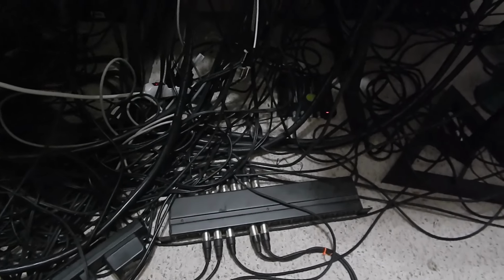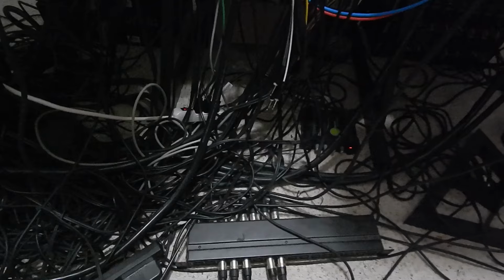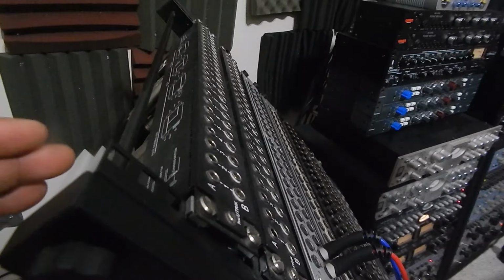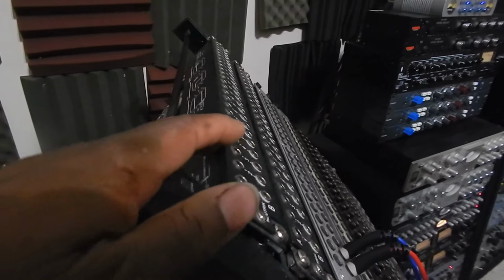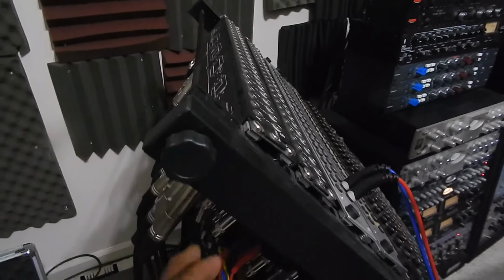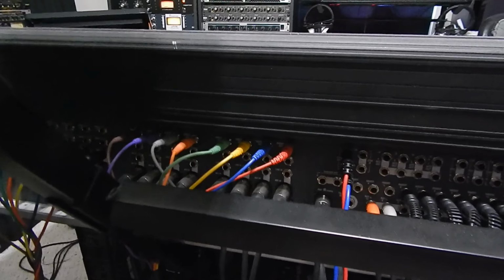Now the back of that patch bay, patch panel, all the outputs are coming into the top row of this patch bay. The bottom row then continues into my mixing console here, the recording console, the desk.